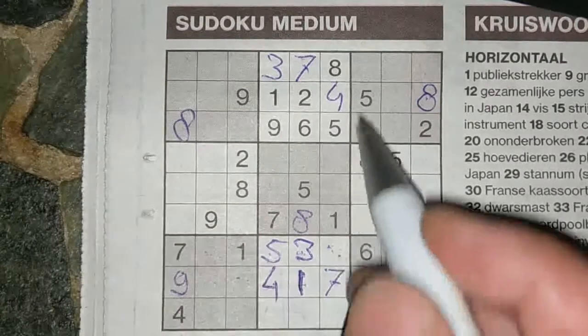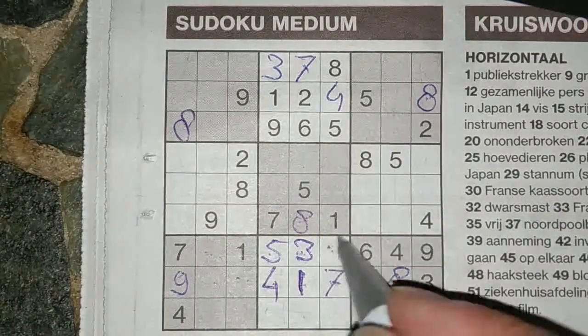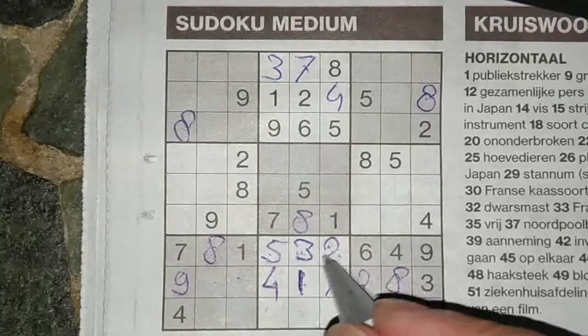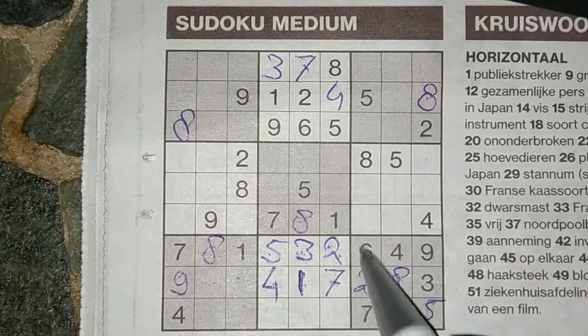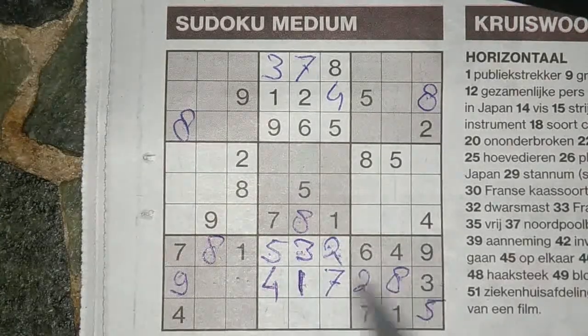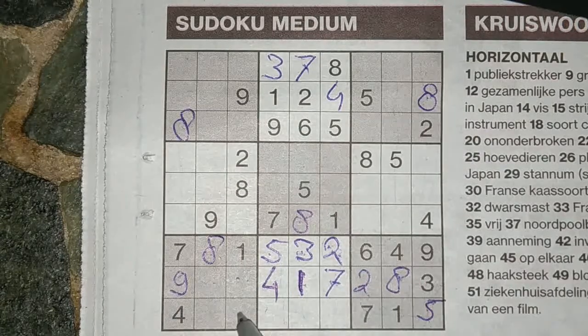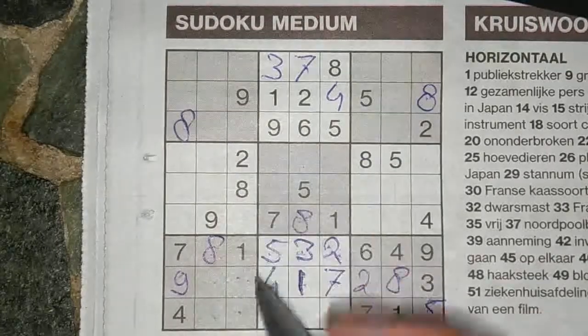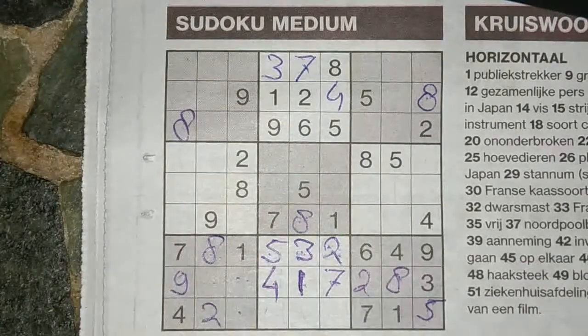8 and 2. But I see here an 8. So no 8 there. 8 must be here. 2 must be there. 2 in this row. 2 in the row below. So in the last row, the only 2 places for 2 is here or there. But I see here a 2. So no 2 there. 2 must be here.